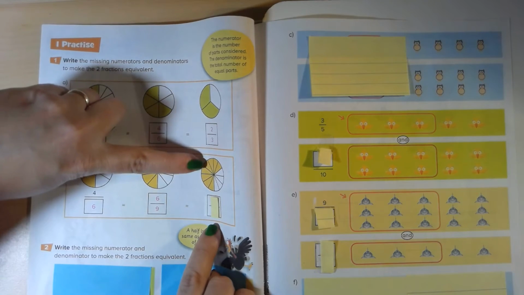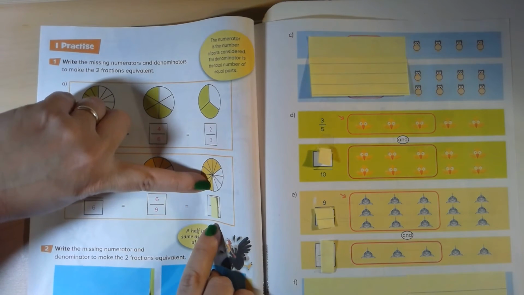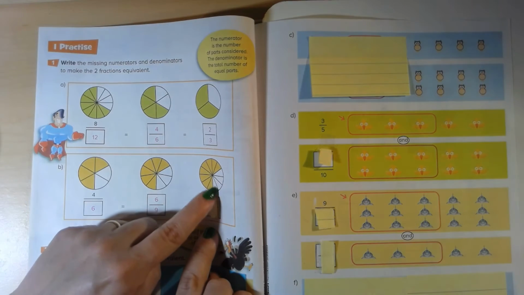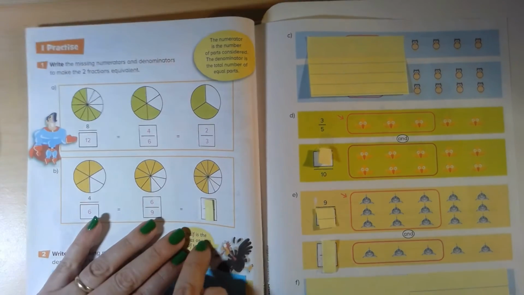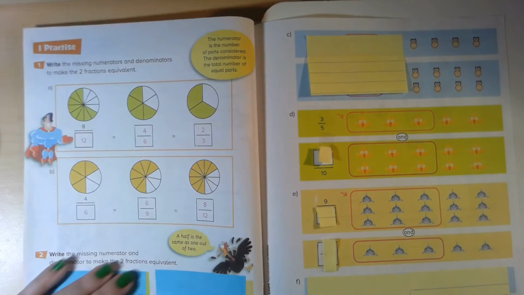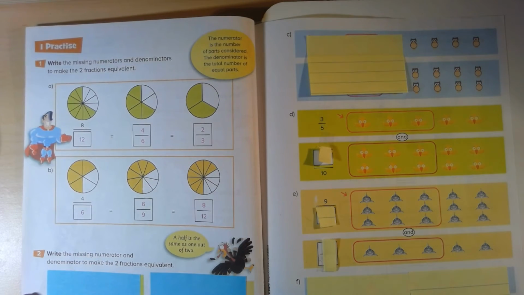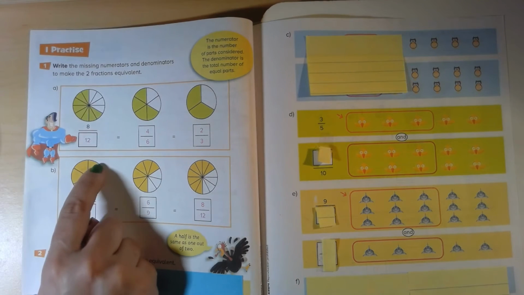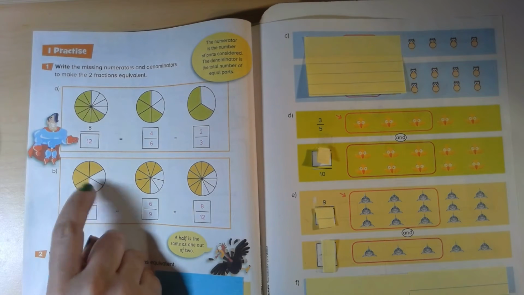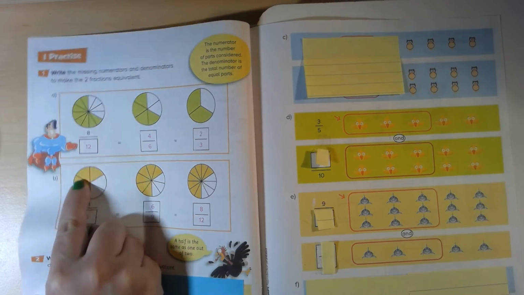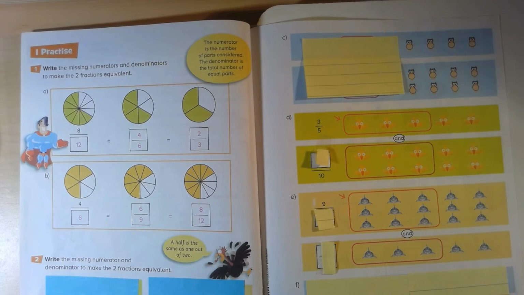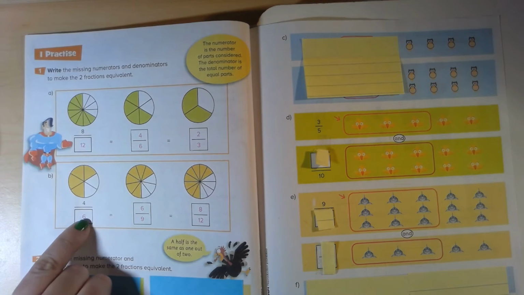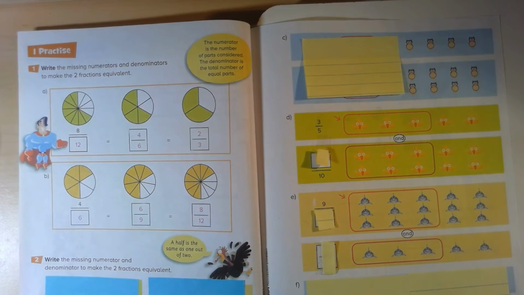1, 2, 3, 4, 5, 6, 7, 8. 8 out of a total 9, 10, 11, 12. So you should have 8/12. That's all you need to do. You count the total number that are shaded out of the total number that are divided. Numerator, number on top, denominator, number on the bottom. Let's move on. There's a little more I want to show you.